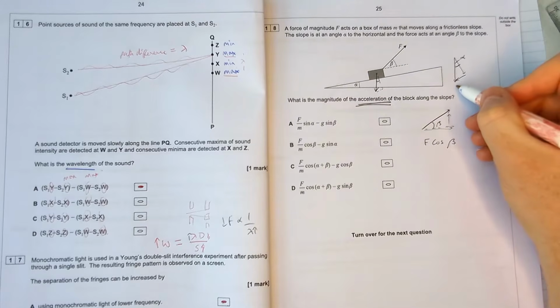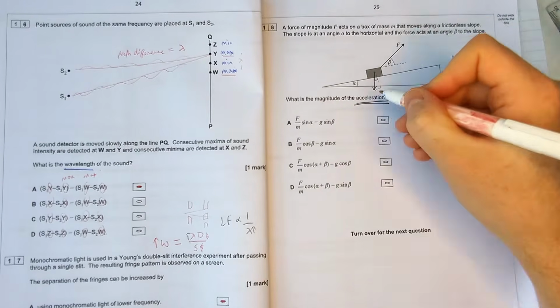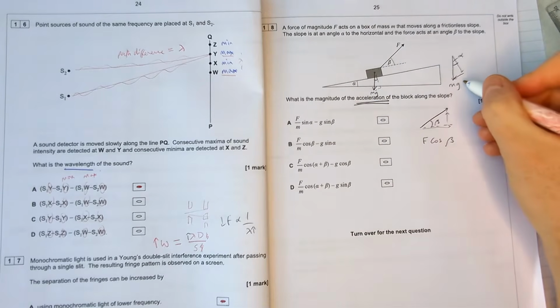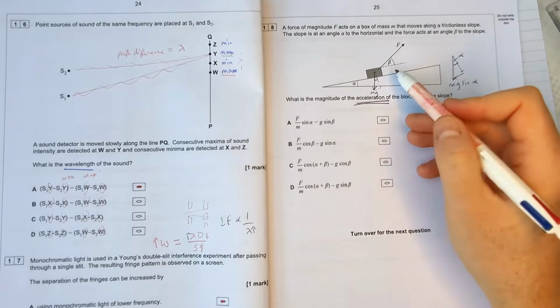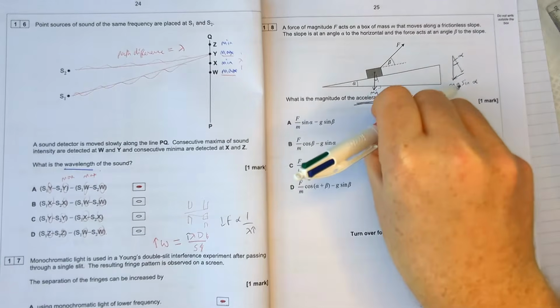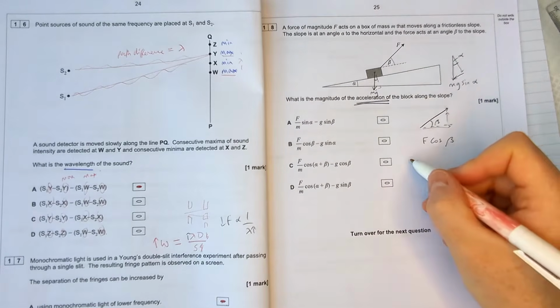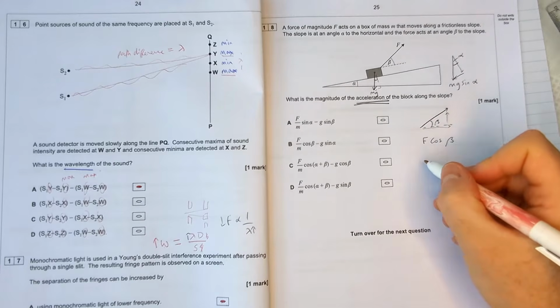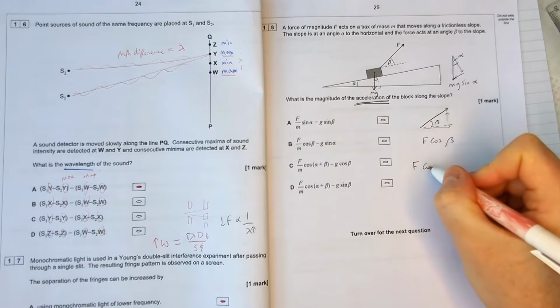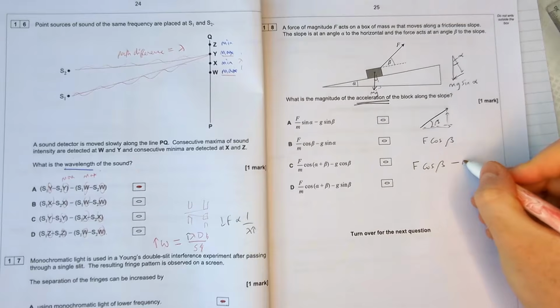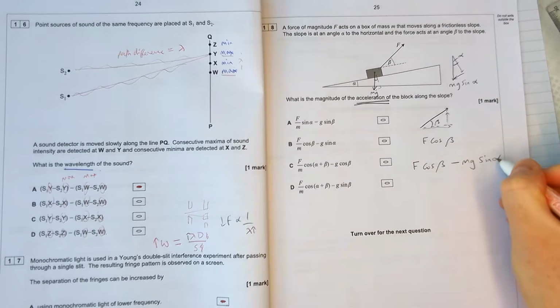So this expression here is going to be mg times sine of alpha. Because it's accelerating up the slope, there must be a resultant force in that direction up the slope. So for the final overall force, what I'd say is this is going to be F cos beta minus mg sine alpha.